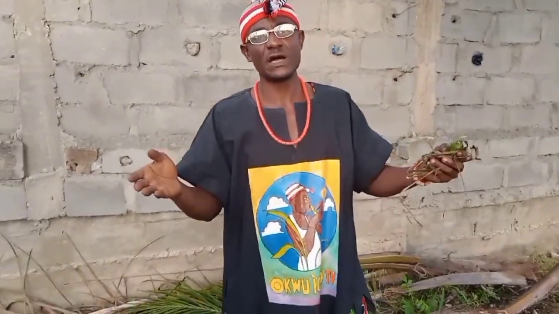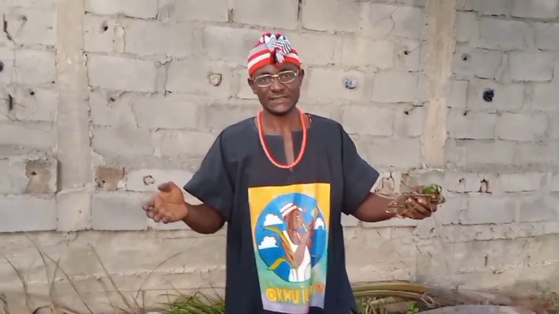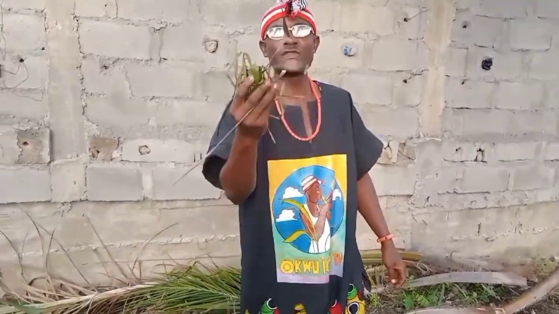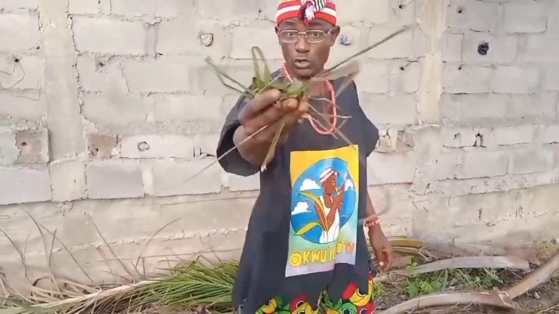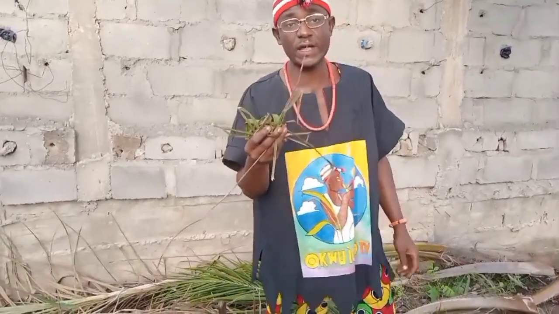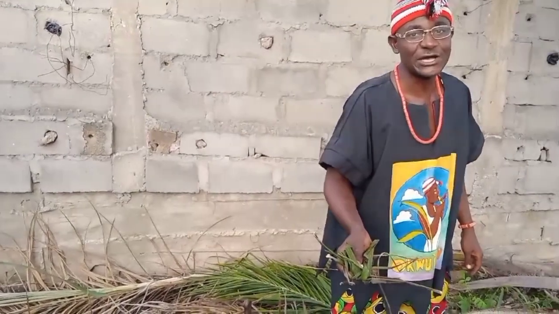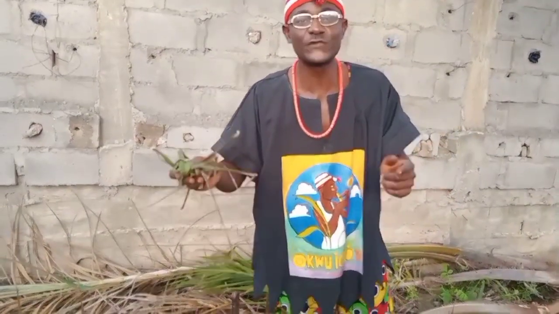There is a proverb in Igbo land that says he who holds on to these palm fronds is being followed by a goat. If I hold on to this palm frond and you're not holding on to it, and we're walking past a goat, who does the goat follow?